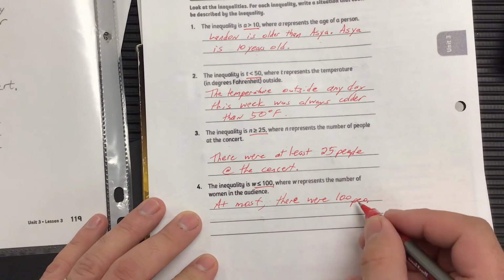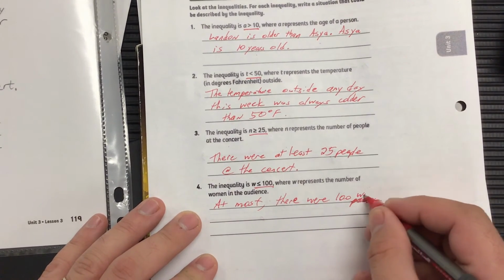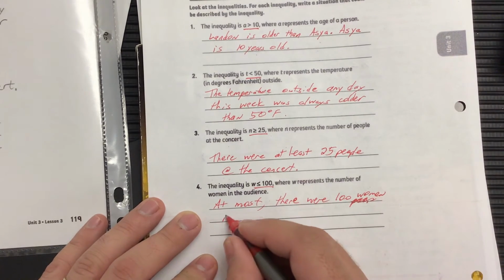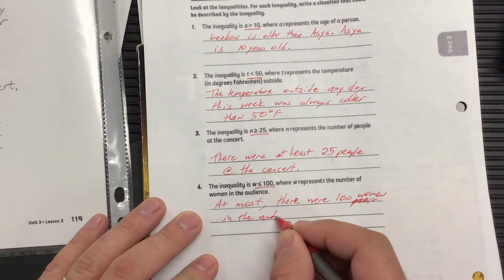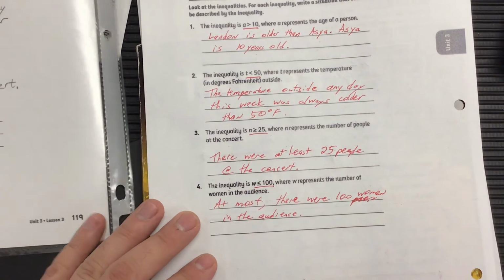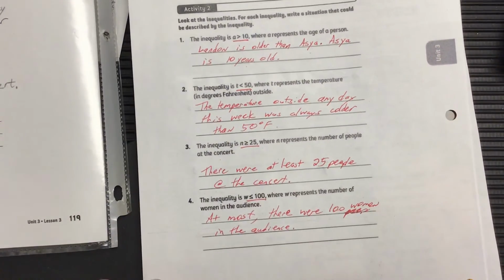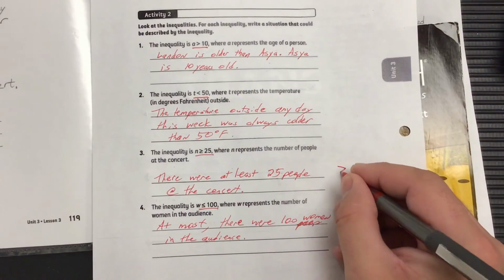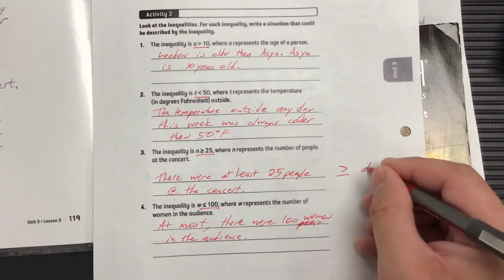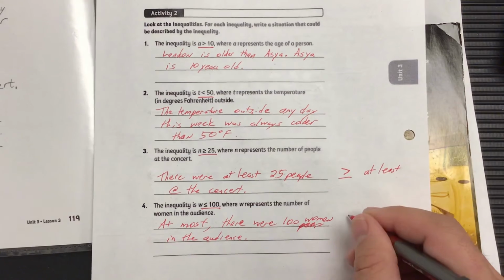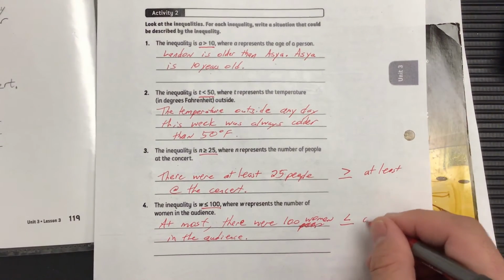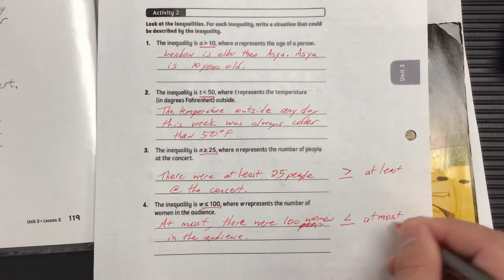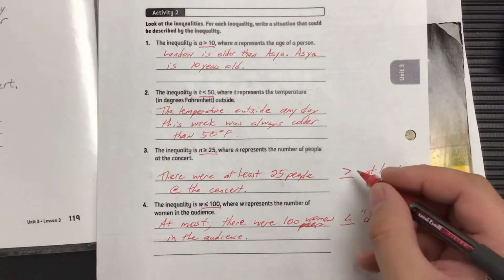Nope, not people. 100 women in the audience. Okay, so there is a good note to have. If you have greater than or equal to, you're going to use the words at least. If you have the other one, you're going to use at most in your diagrams.